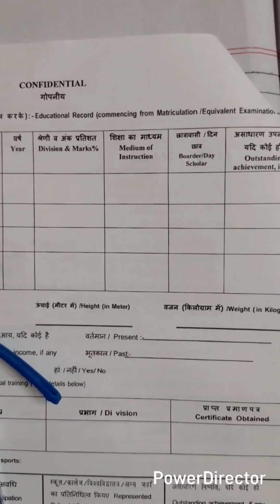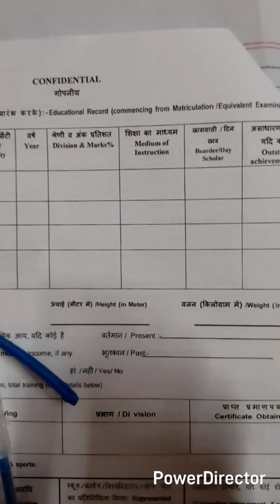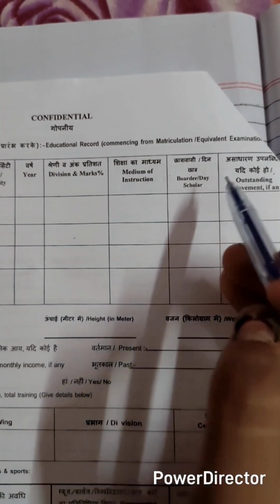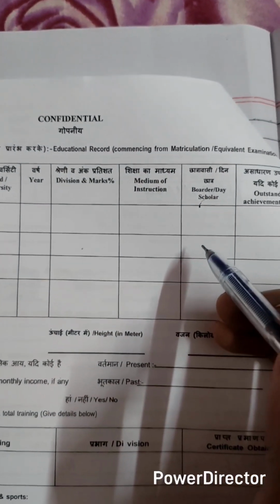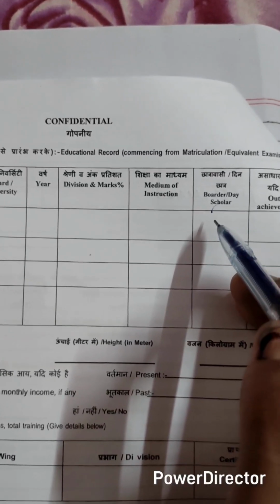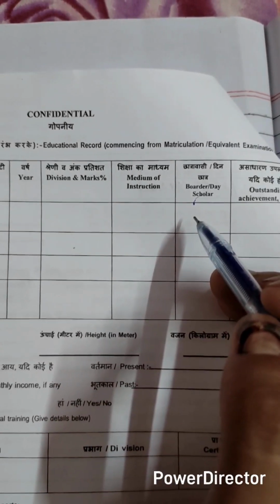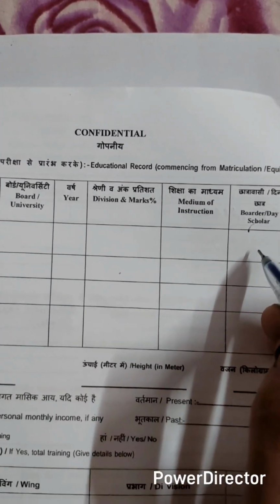Now the next option is whether you are a boarder or day scholar. Boarder simply means if you are staying at your school only, in the hostel of the school, or if you are in college, if you are staying at the hostel of the college, then you are a boarder. And a day scholar is someone who attends the school and then returns to his home. So this is the basic difference. Most of us would be day scholars, so we will write similarly.